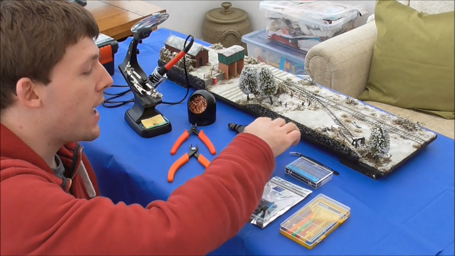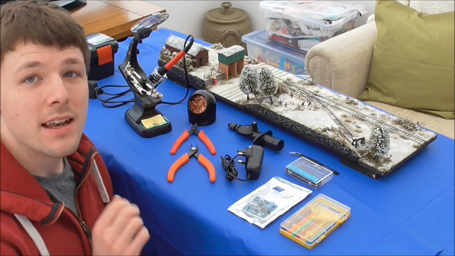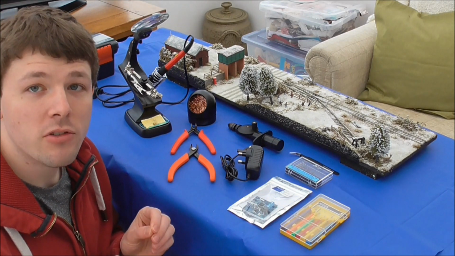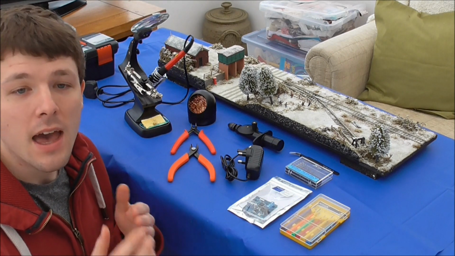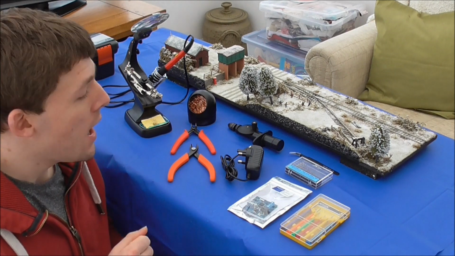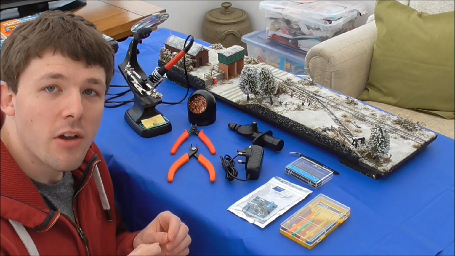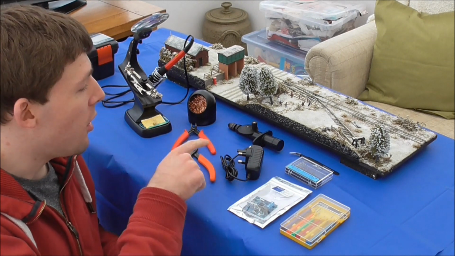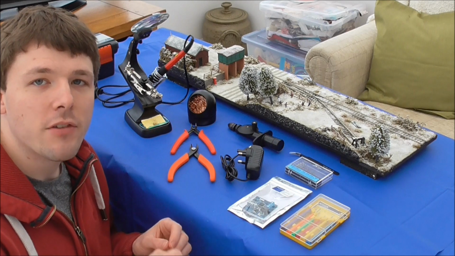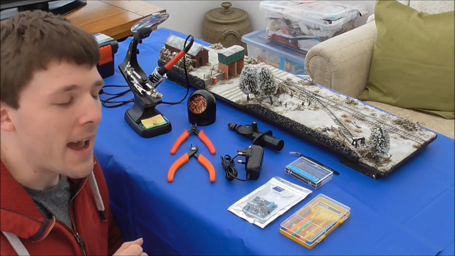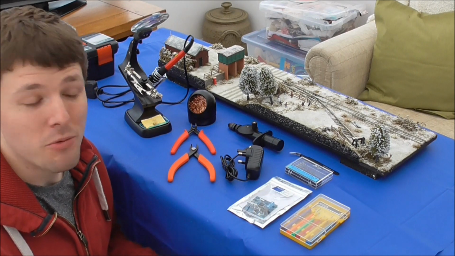Then we have a small hand drill. This is optional. As mentioned, the diodes you solder to the side of the rails to perform the brake, and this is detected by the unit, which will then shuttle the train back. Now you can solder them straight to the side of the rails, but I'm going to hide them underneath the baseboards. So this little drill will be perfect for drilling down through the baseboards and then threading the diodes through so they're out of sight on top of the layout. But again, this is all optional.